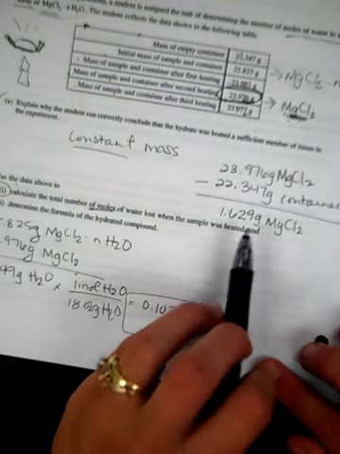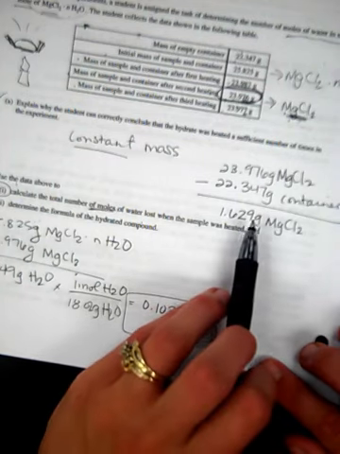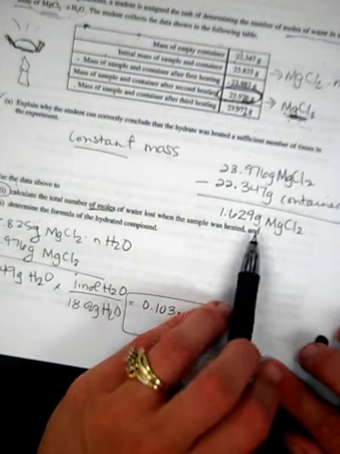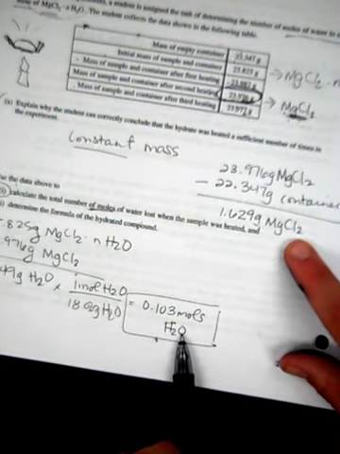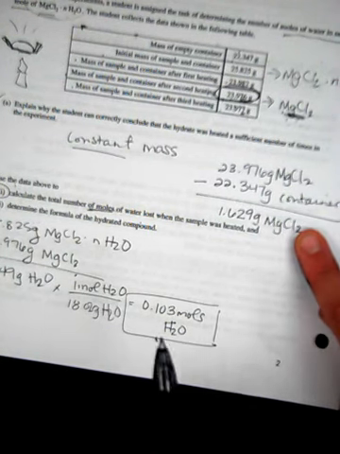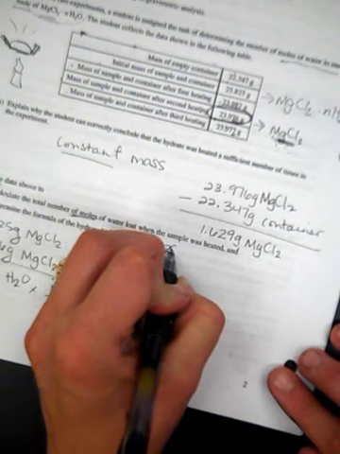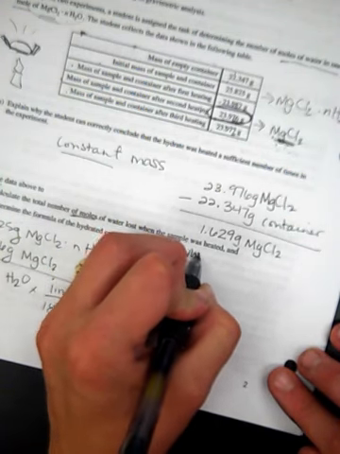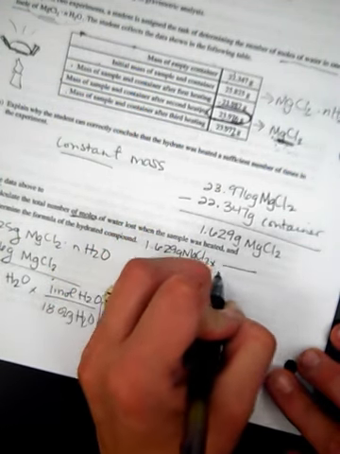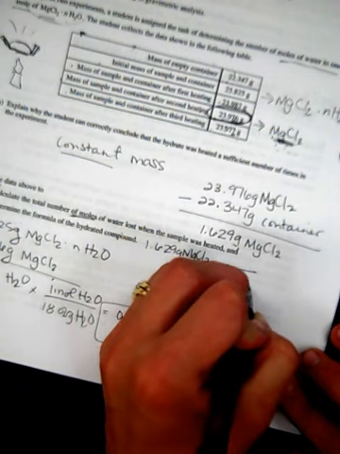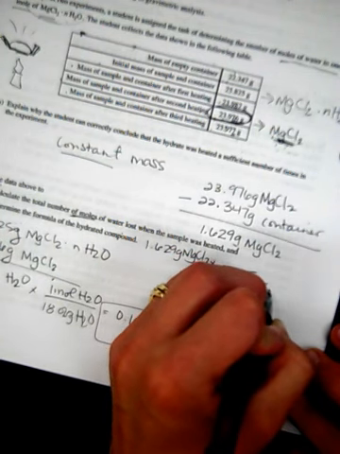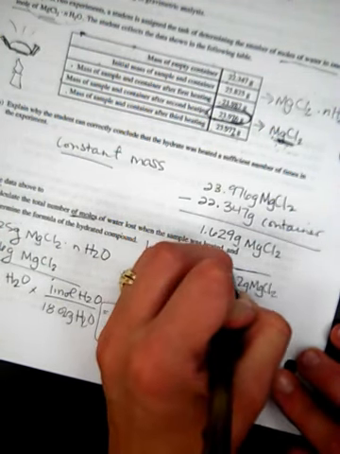So now we can make some kind of comparison. If I know how many moles of magnesium chloride I have, I can figure out the ratio between moles of magnesium chloride and moles of water. So 1.629 grams of magnesium chloride to moles, I would have to find the molar mass, which is 95.2 grams. I've already calculated that.